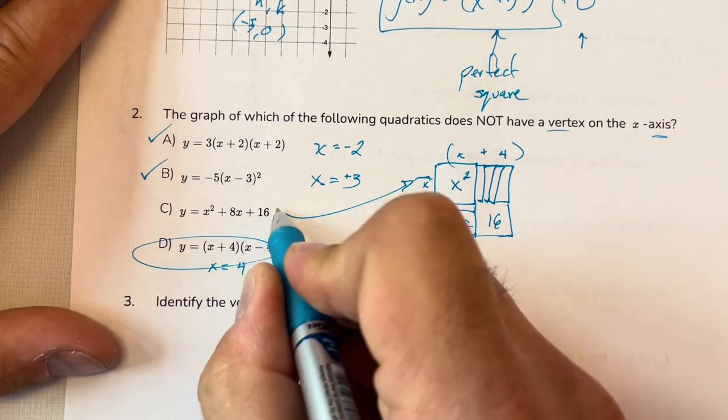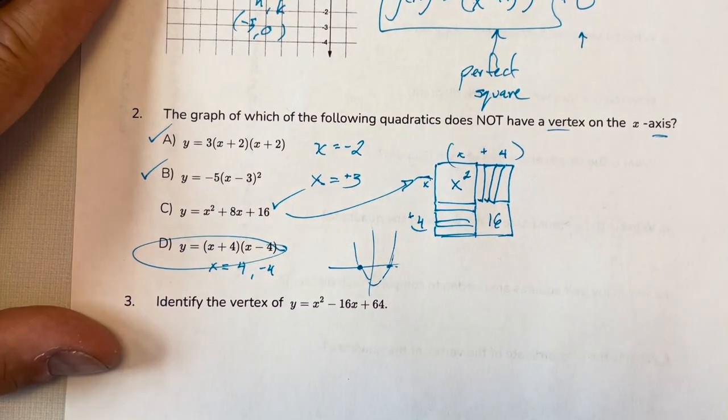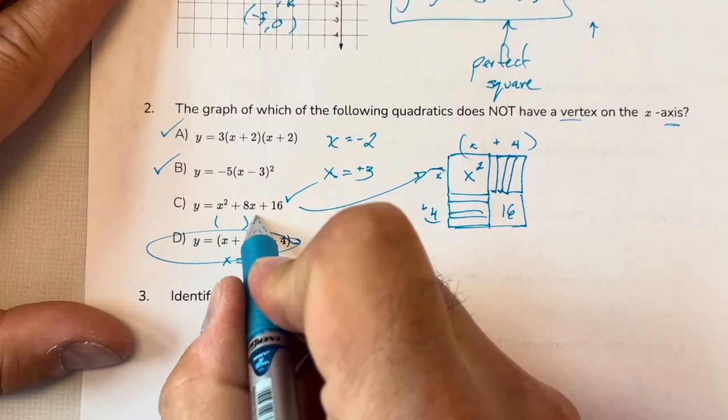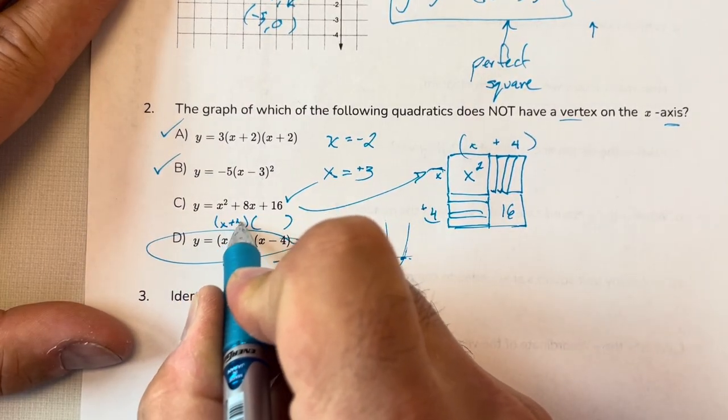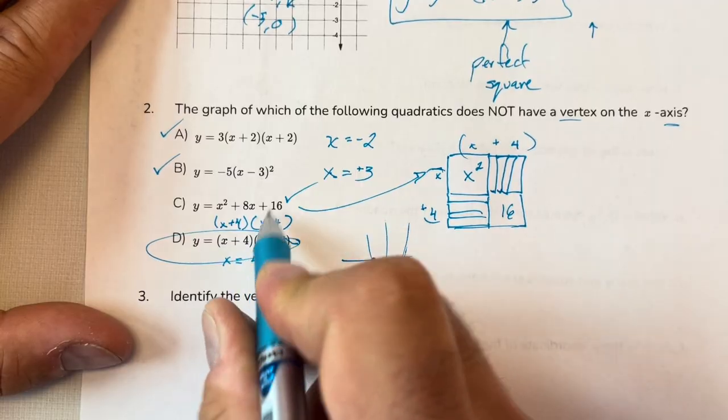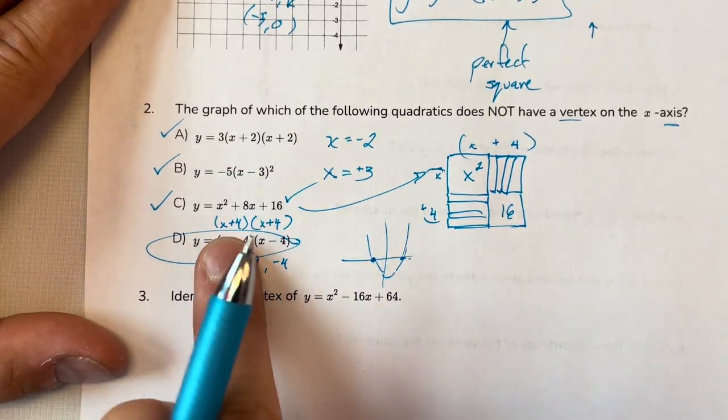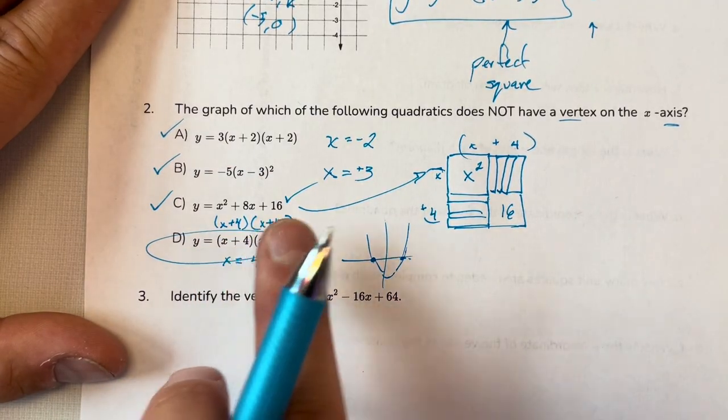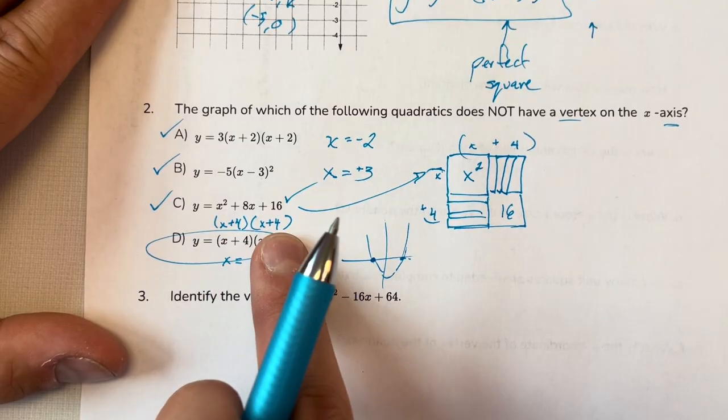It is 16. It is a perfect square. So this could be rewritten as x plus 4 times x plus 4, or x plus 4 squared, and that one is one where the vertex would be on the x-axis because there is only one x-intercept, and that's the only way that can happen.